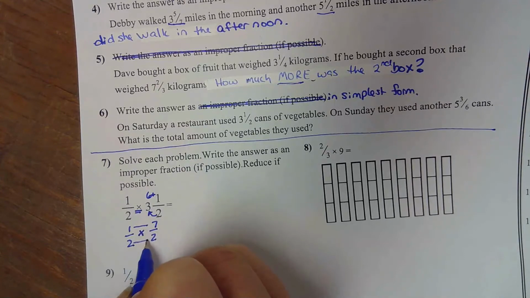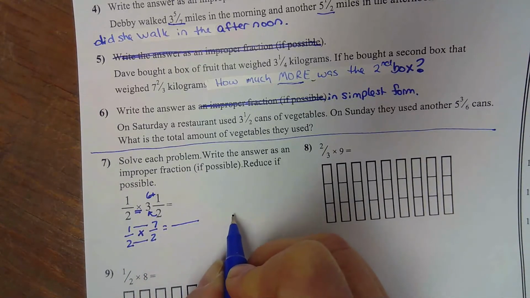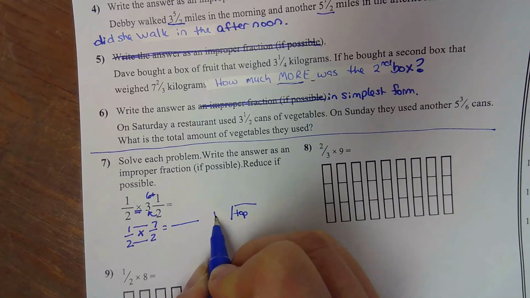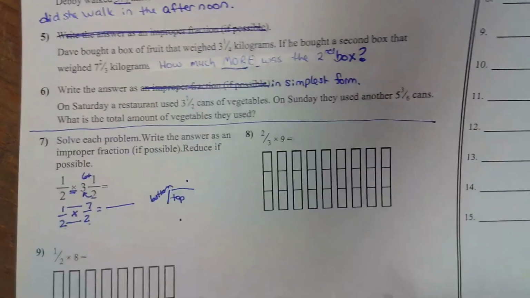Now I just multiply straight across, get an improper fraction, and then take the top number divided by the bottom. And that will translate into a mixed number, your whole number and your pieces that are still halves or fourths or eighths or whatever your denominator turns out to be. Don't want to make that too easy on you.